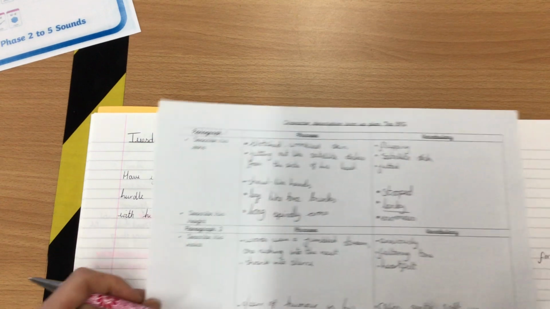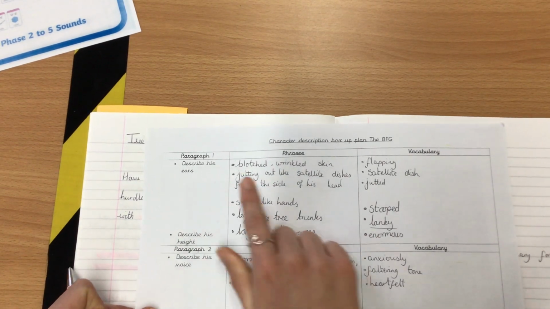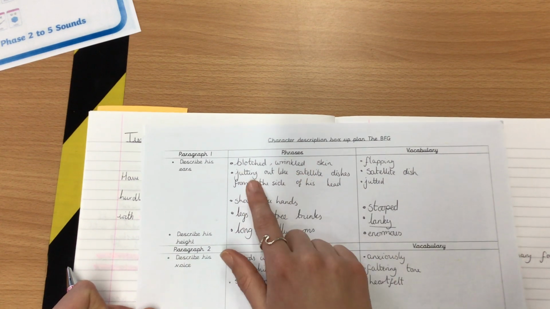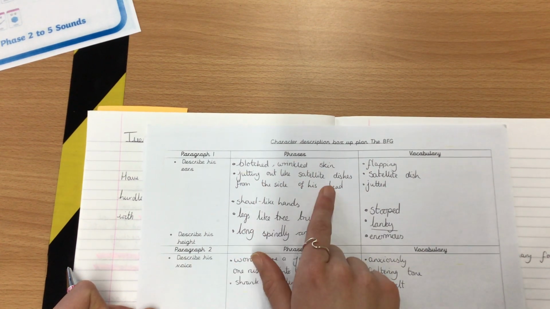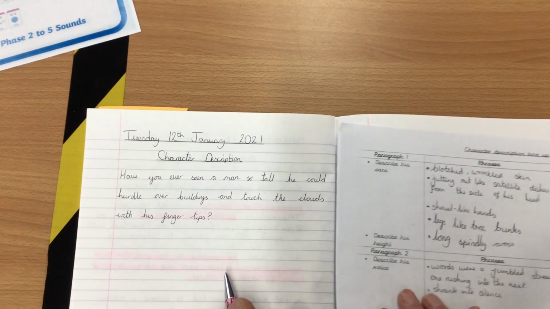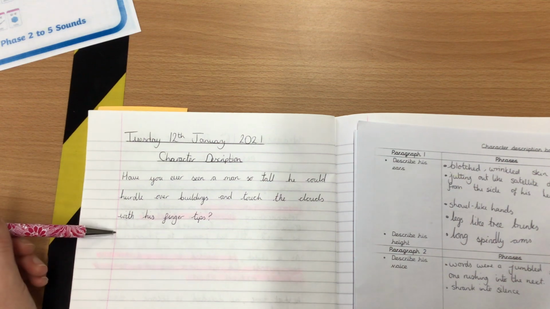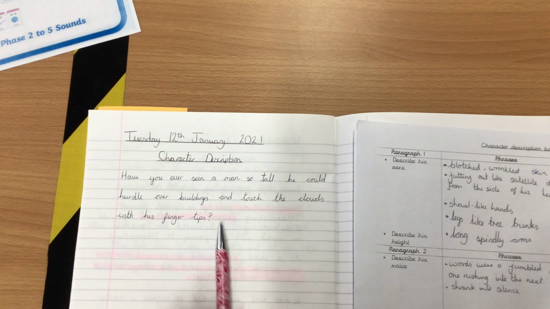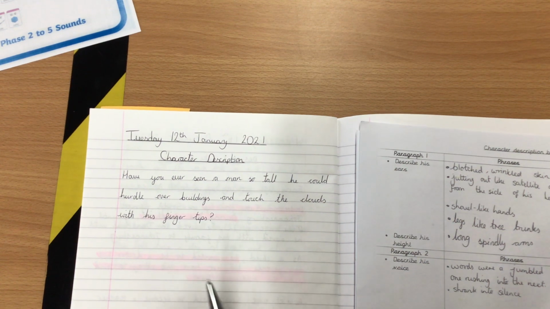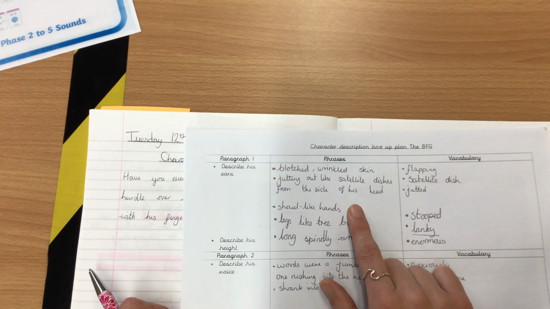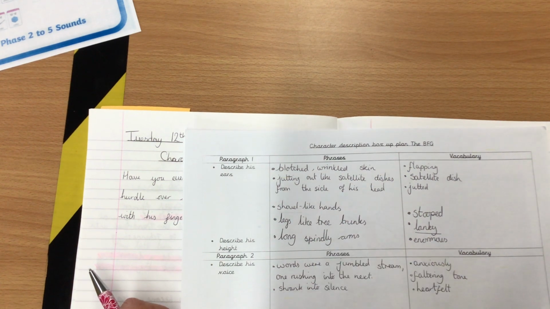Now I'm going to move on to describing his ears. So some of the words I've got flapping, satellite dish, jutted, and I've got blotched, wrinkled skin, jutting out like satellite dishes from the side of his head. So I'm going to think of my new sentence. Now, just because it's a new sentence, I don't need to start a new line. I have still got space up here that I can use. So I'm going to say, this gentleman's ears jut out like satellite dishes from the side of his head.